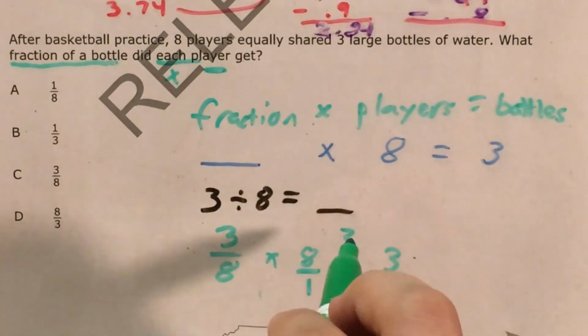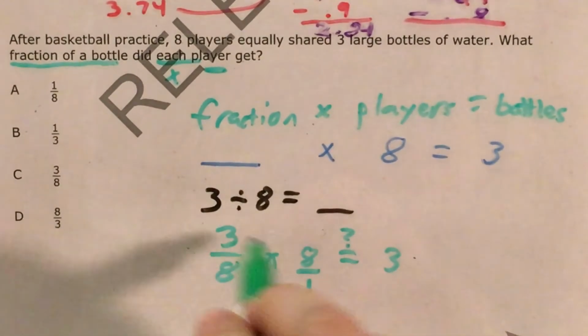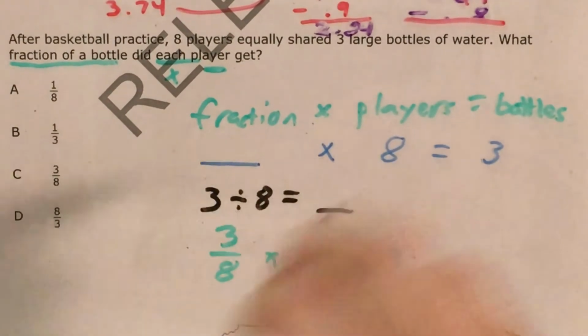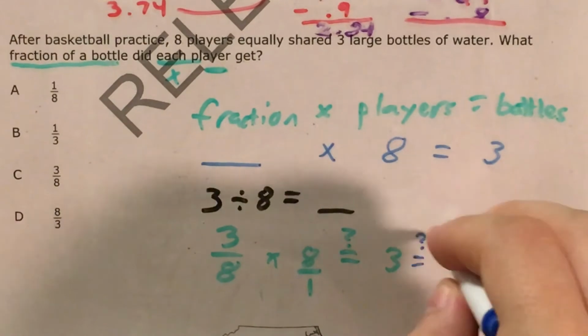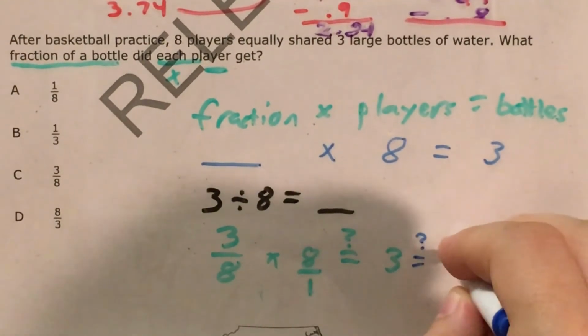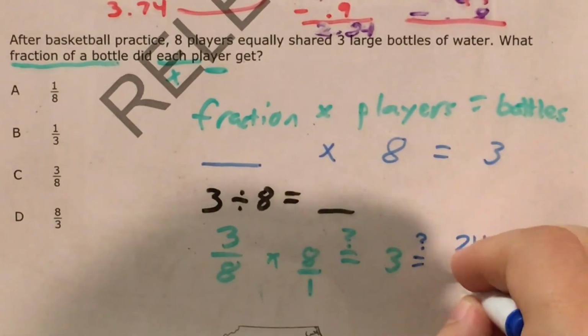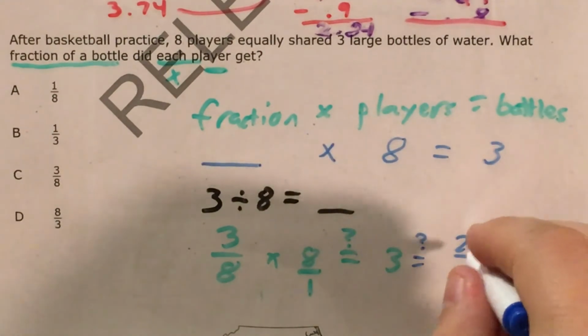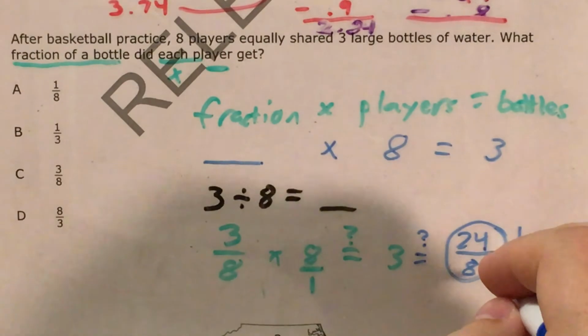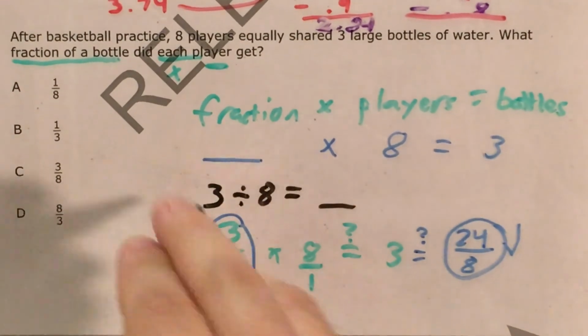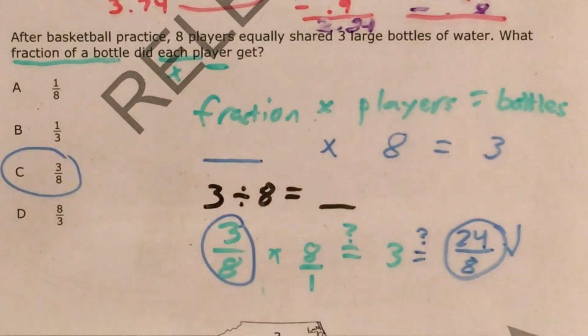Now I just have to multiply across my numerators and denominators. 3 times 8 gets me 24. 8 times 1 gets me 8. Now the question is, is it true that 24 divided by 8 equals 3? The answer is yes. So I know that 3/8 checks out as my answer, and I know that my answer is C.